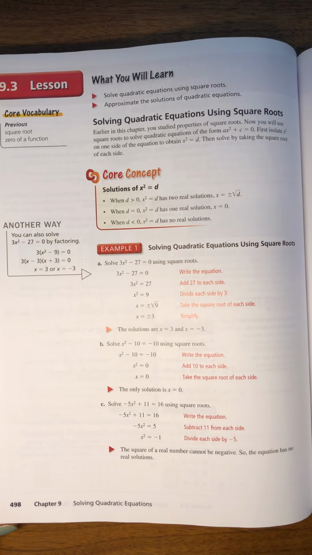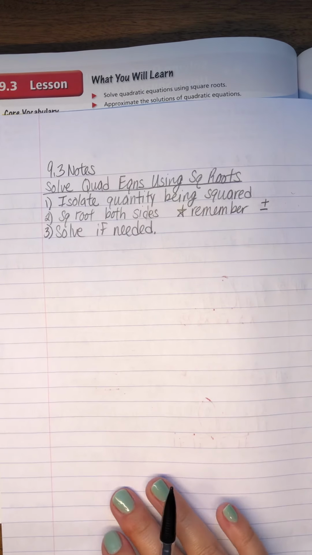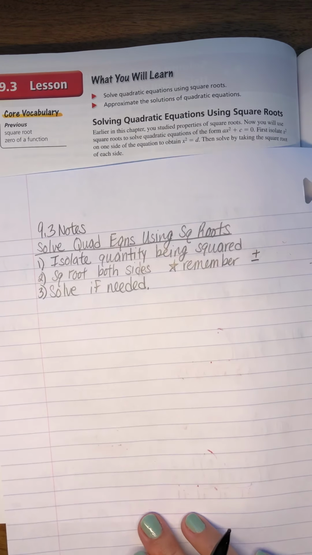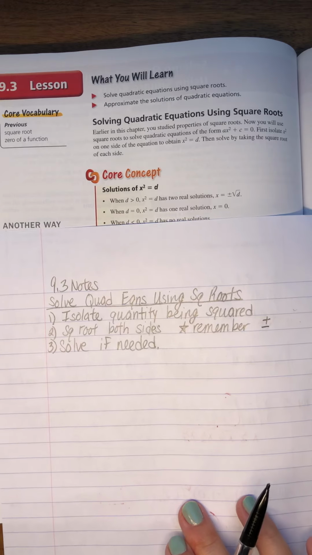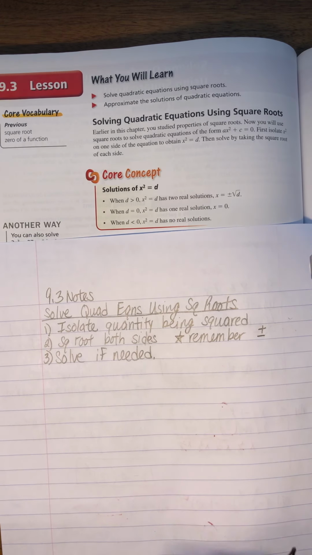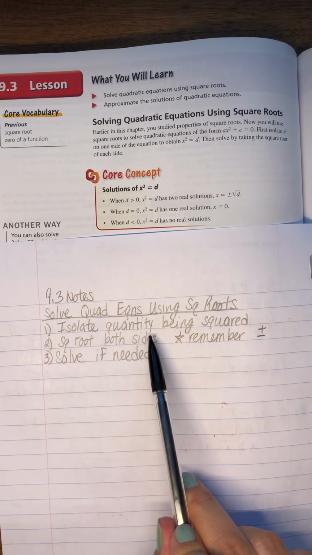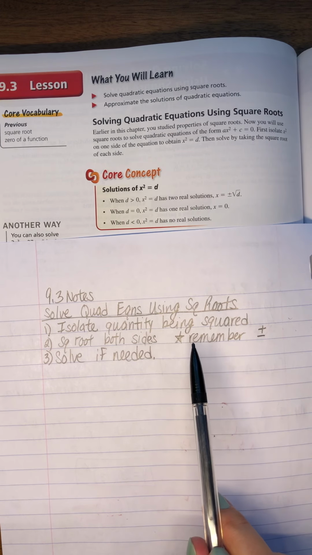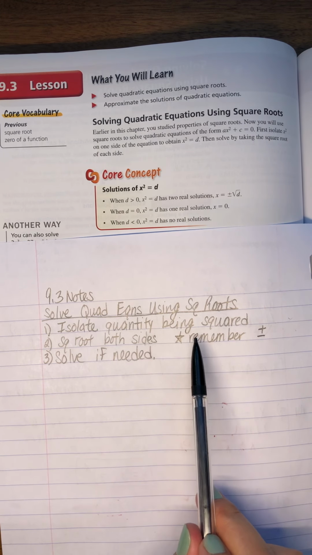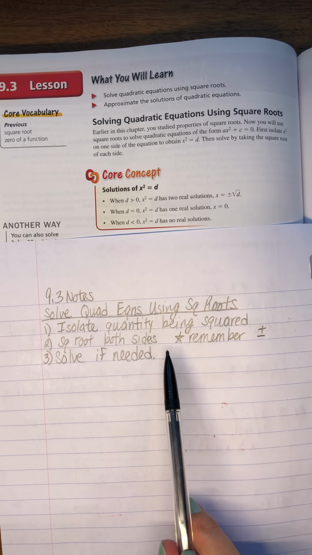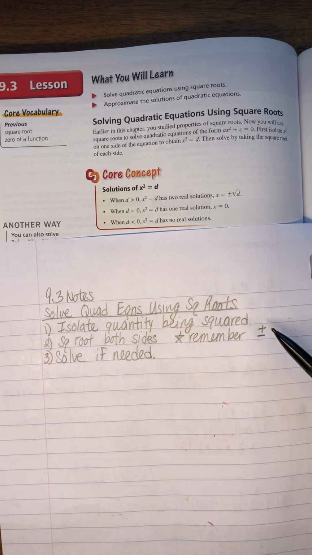We're going to look at some examples from section 9.3, and this is on page 498 in the textbook. So before we start looking at the examples, I wrote down some notes that might be helpful for us when we're solving quadratics using square roots. What we want to do first is isolate the quantity that's being squared. So whatever is being squared, we want to get it by itself. So no number is being multiplied in front, no number is being added or subtracted behind it.